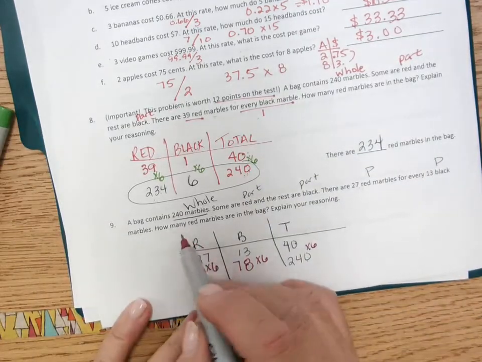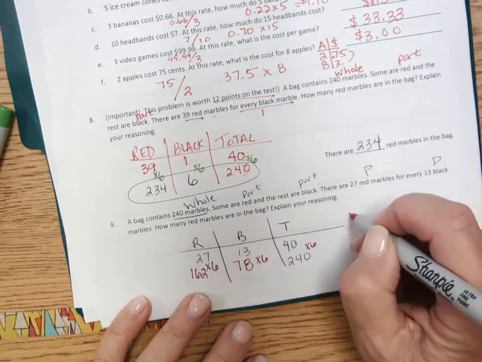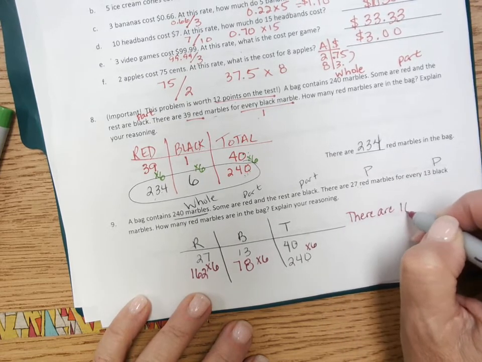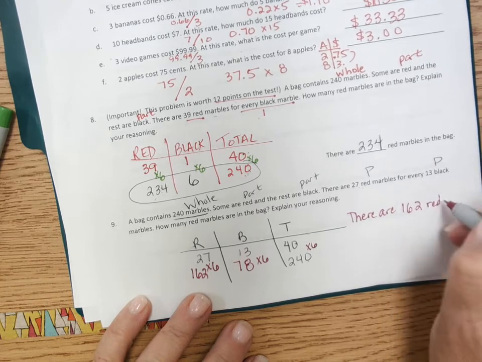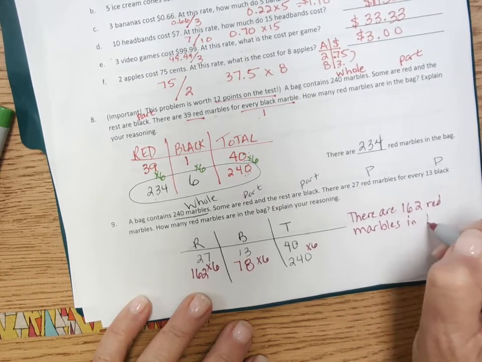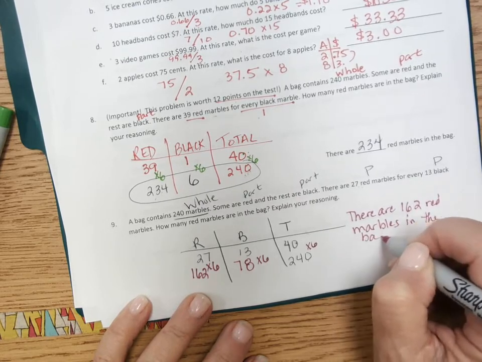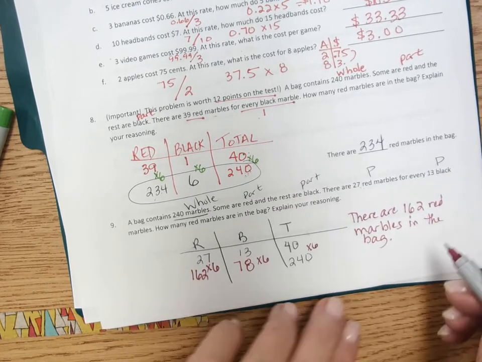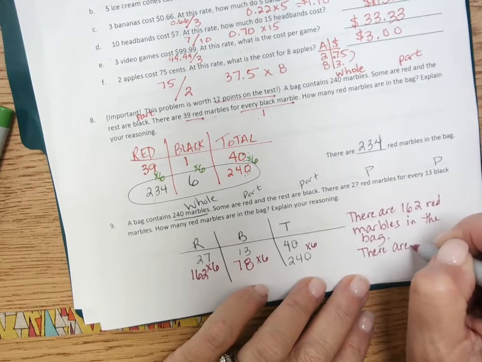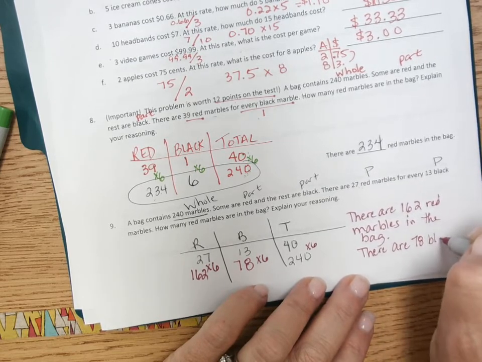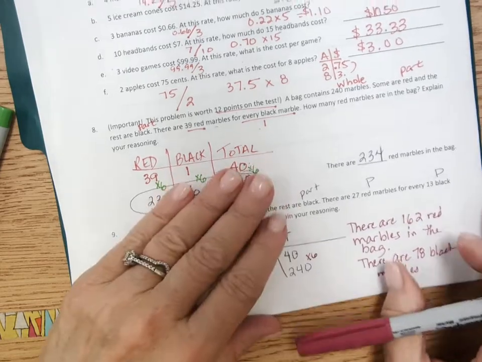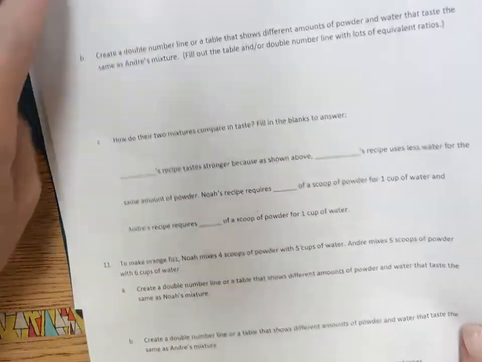Okay, the question says, how many red marbles in the bag? There are 162 red marbles in the bag. If the question had asked how many black marbles were in the bag, there are 78 black marbles. All right, back of the worksheet.